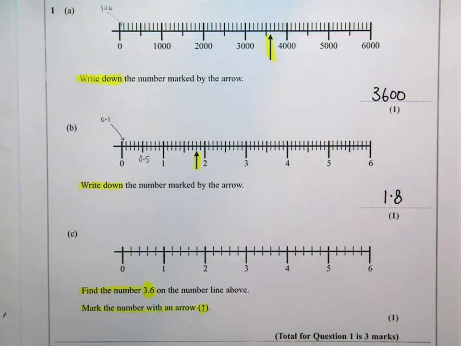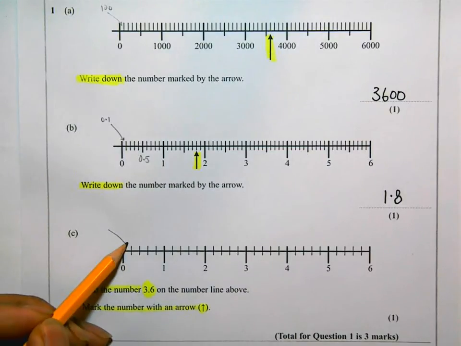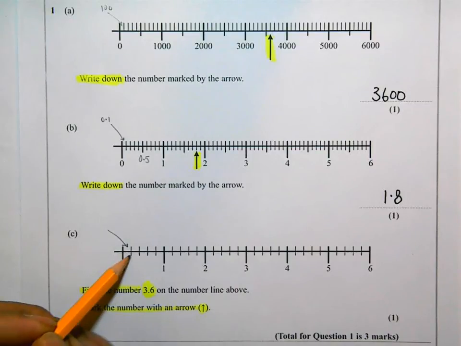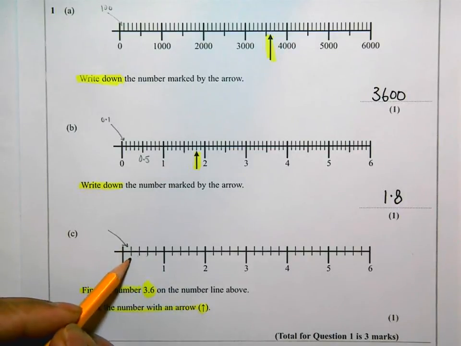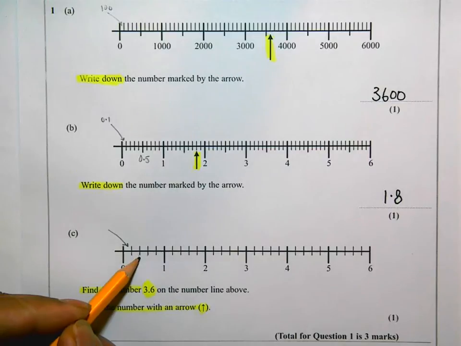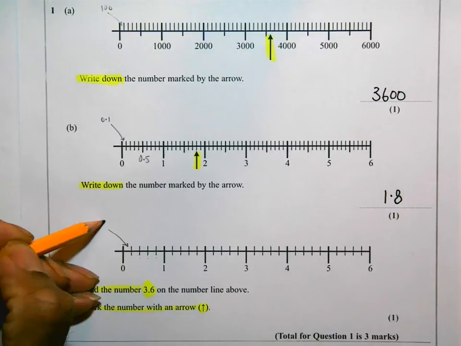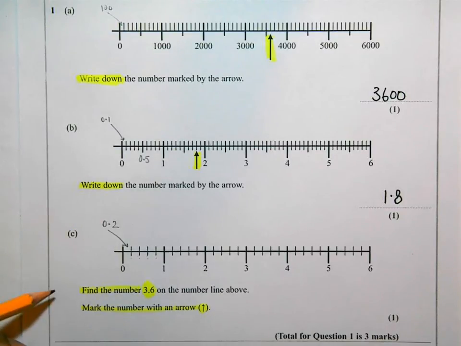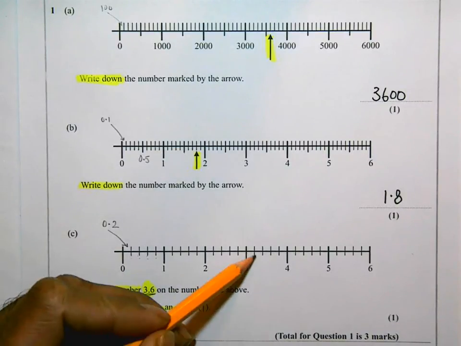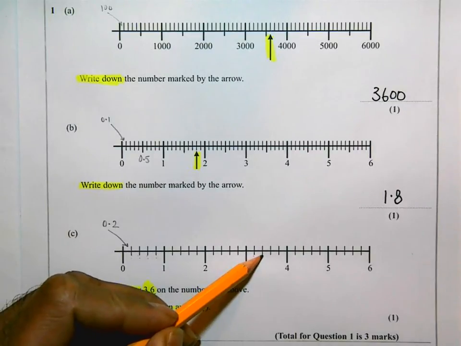So again, just like the last time, I'm going to try to see if I could figure out what each of these spaces on the scale stand for. So this goes up to 1, and there's 1, 2, 3, 4, 5. So if that was 0.2, 0.4, 0.6, 0.8, and then 1. So they're going up in spaces of 0.2. So they want us to put 3.6 on this scale. So that's 3, 3.2, 3.4, and that there is going to be 3.6.